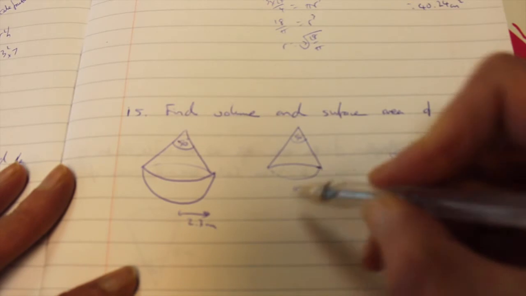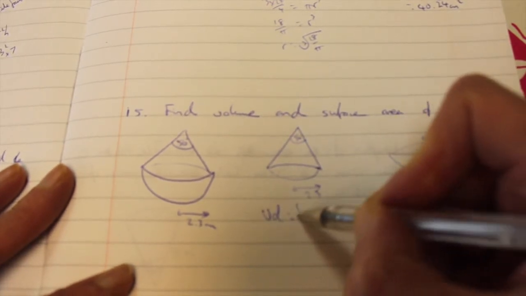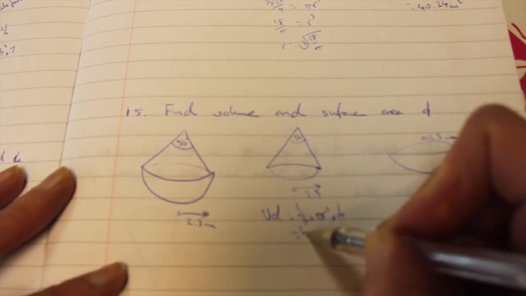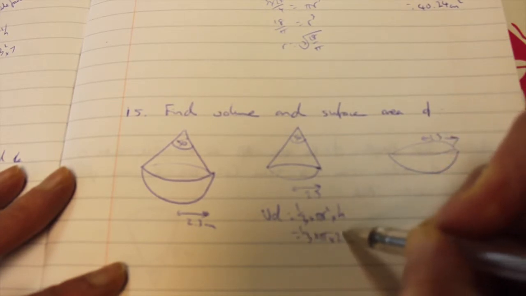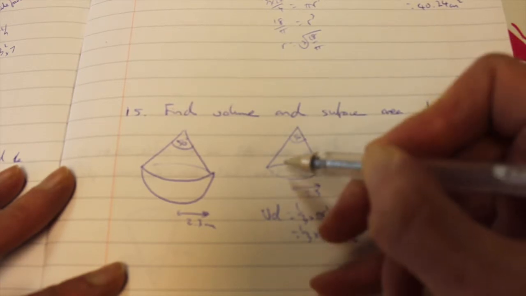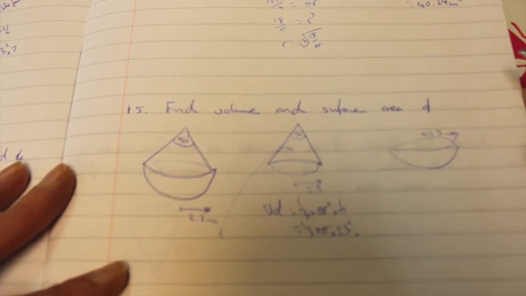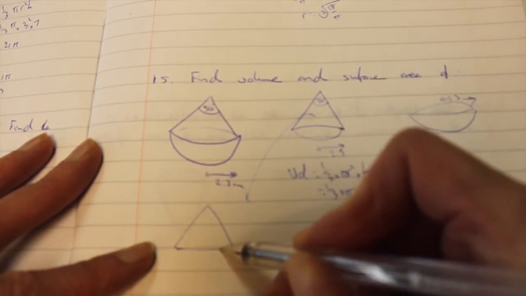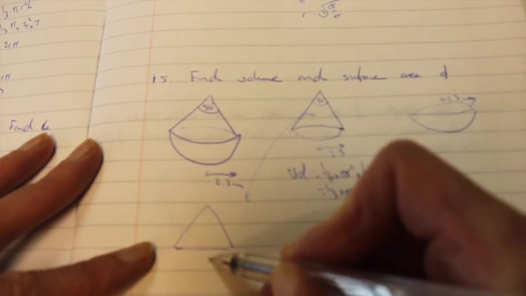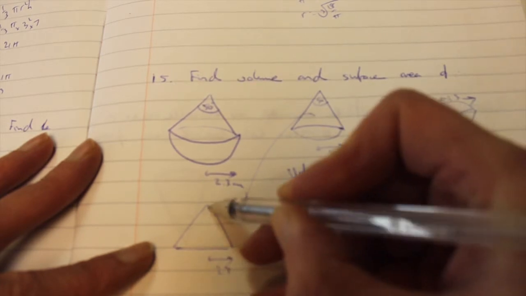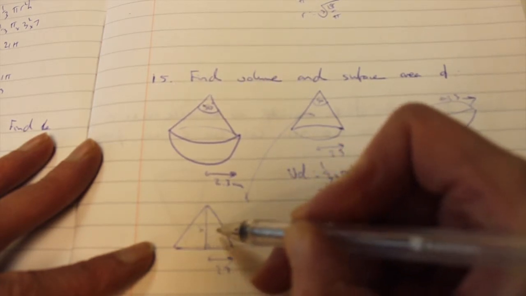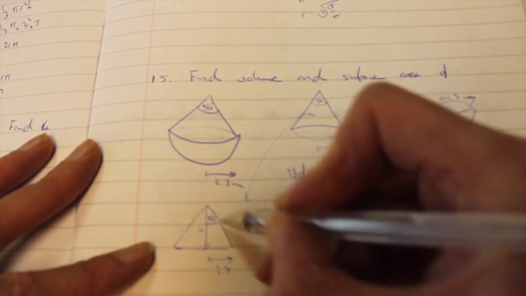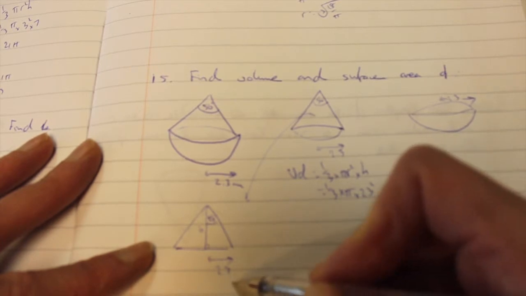For the volume of a cone, it's a third the base area times the height. Now I've got the radius, but I don't have the height. To work out the height, I'll go over to the side. Now we've seen this before. Your radius is 2.3. Your height is what you're looking for, and this angle is half of 56, which is 28 degrees. Labelling the sides opposite.